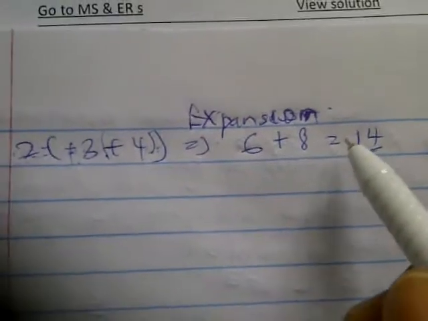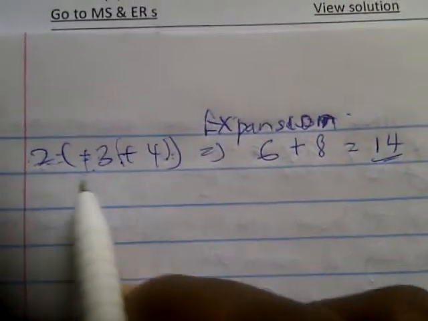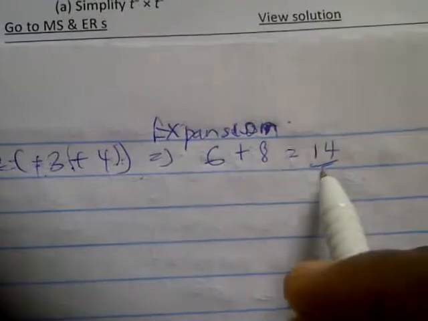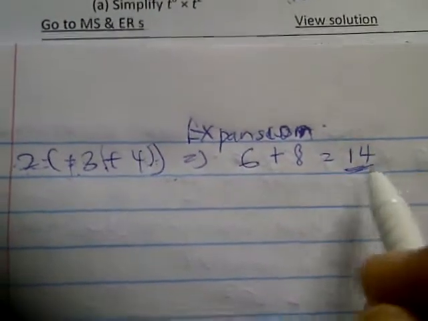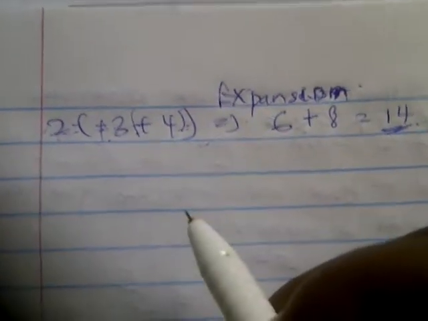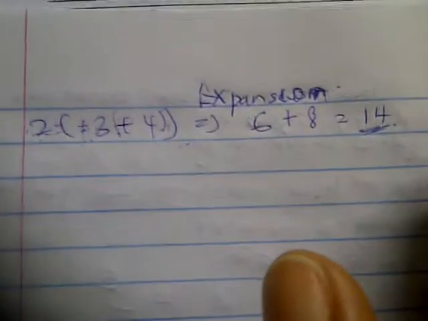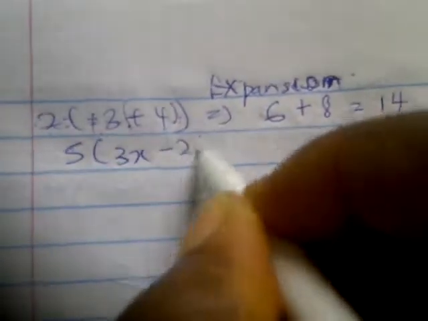So when you add together, you have 14. Now you find out that we've gotten from a wider expression of things, we just got one single term. This is what expansion tries to do. When you expand from the bracket, we just try to simplify everything and make sure it's in its best format or best terms.